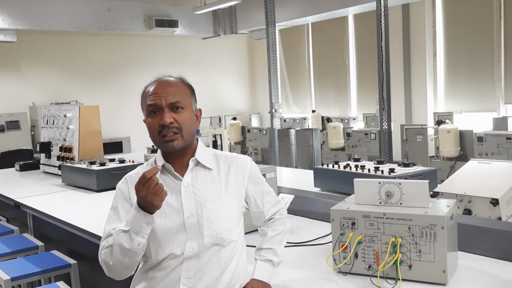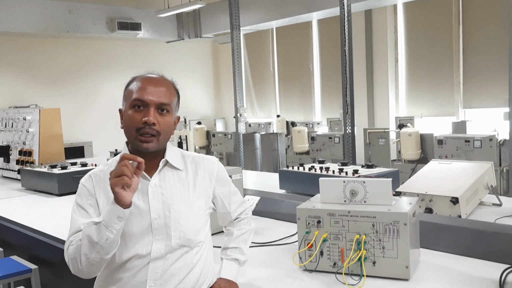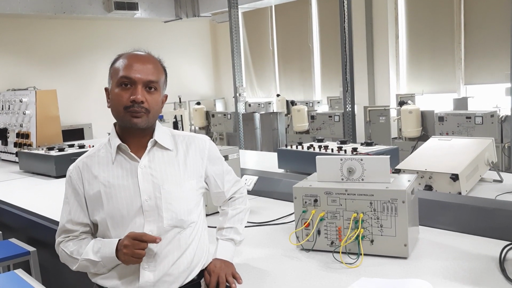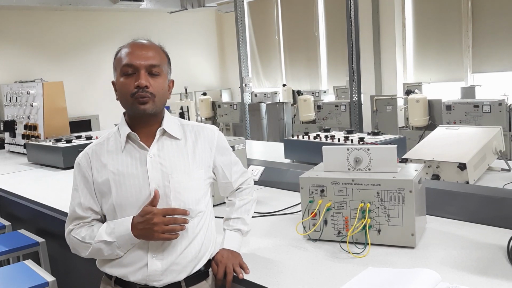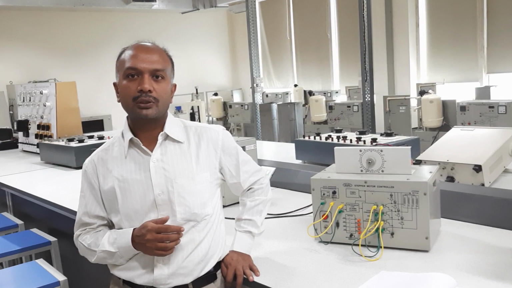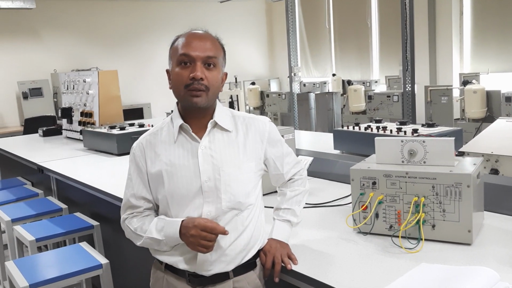Normally hybrid stepper motors are used if you want a very small step angle, right? You want to move, say for example 0.1 degrees, then you can go in for hybrid stepper motors. If you have your step angle close to say 10 degrees, 30 degrees, then you can go in for permanent magnet stepper motors. If you want 1 degree, 2 degrees movement, then you can go in for variable reluctance stepper motors.